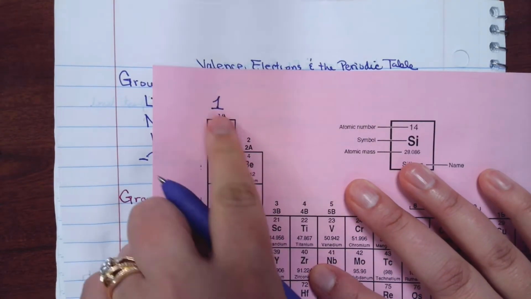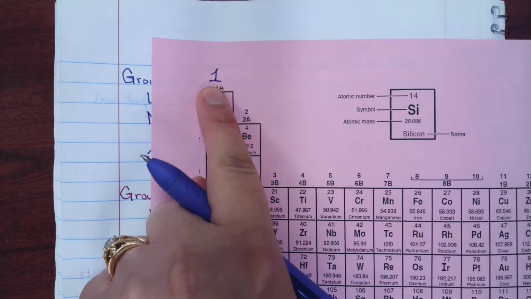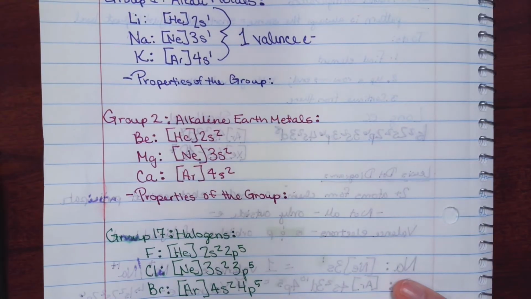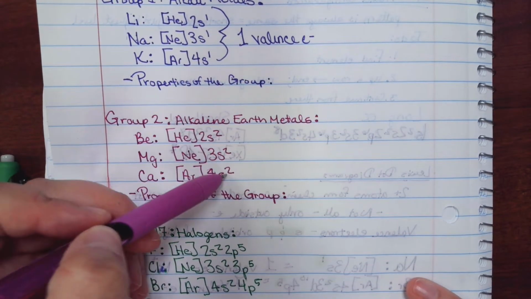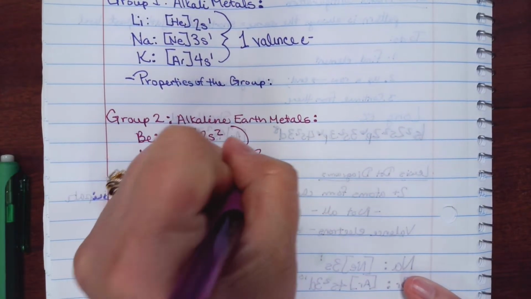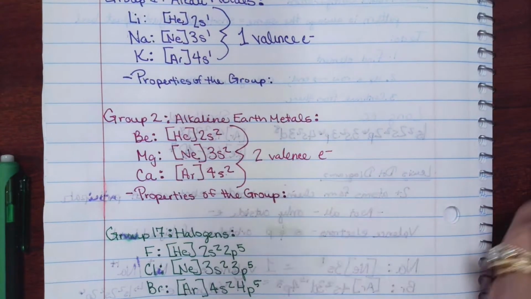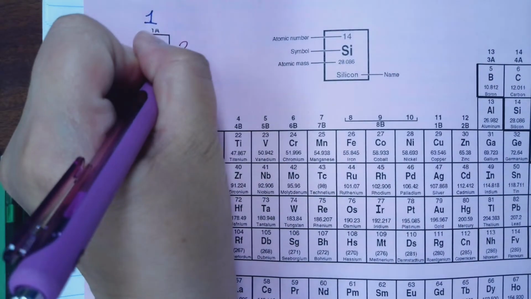Okay? So let's put a big number 1 on the top of group 1 to represent that it has 1 valence electron. If we look at group 2, you'll notice that there's a similar trend, although this time it is 2 valence electrons. Everybody in this group has 2 valence electrons. So above group 2, we're going to put a 2.